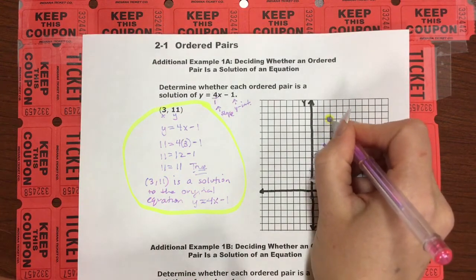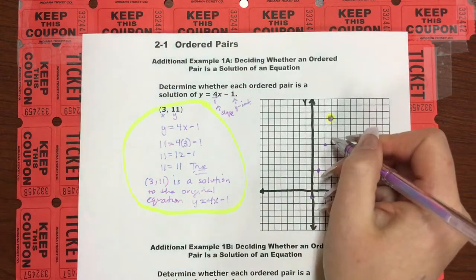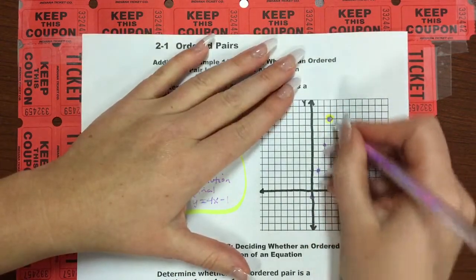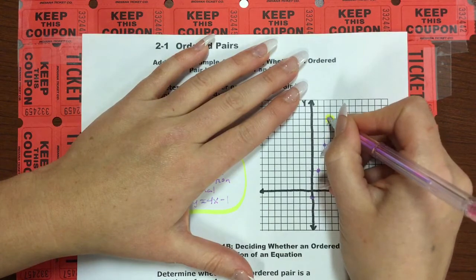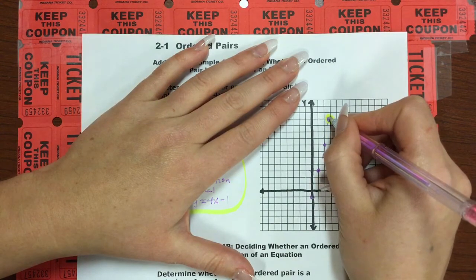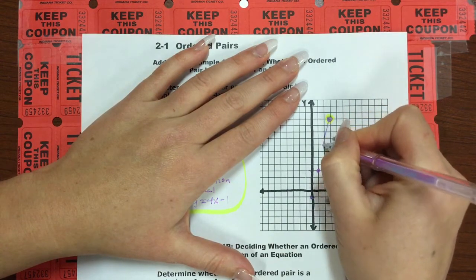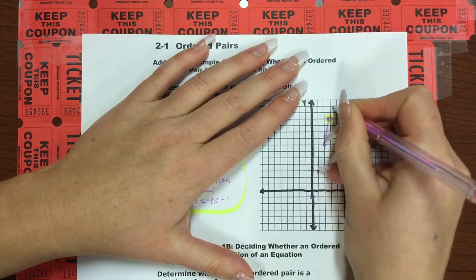And oh my gosh! See how it just intersected our point right there? And what I'm going to do is make this line here.